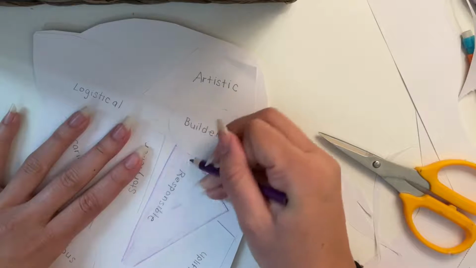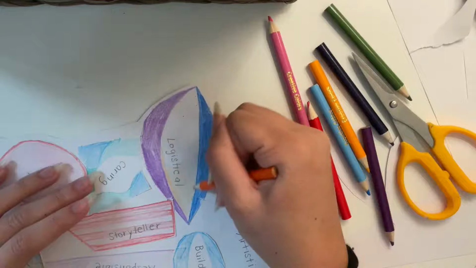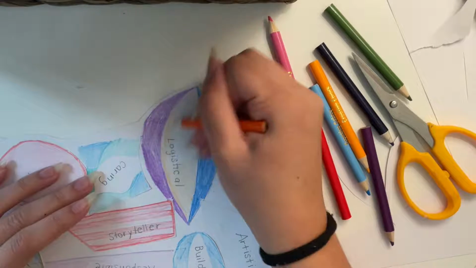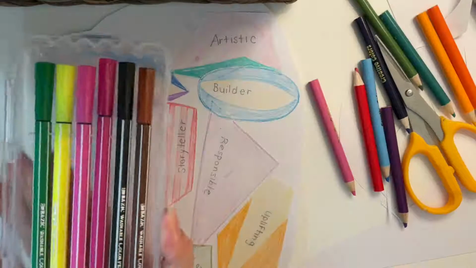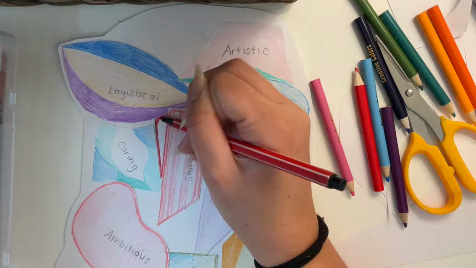Once you're finished, you can start coloring in your shapes. You can do solid colors or patterns, whatever you'd like. I also decided to fill in the empty gaps between my shapes.